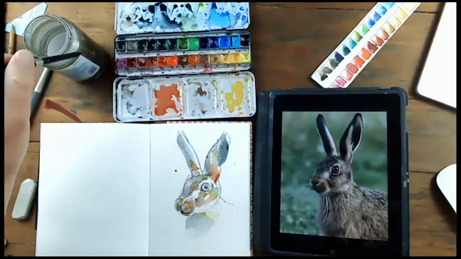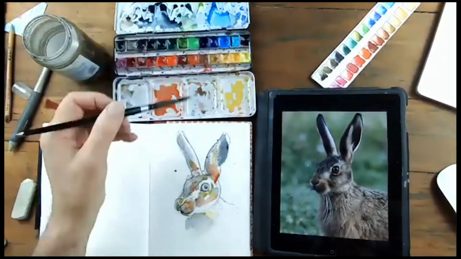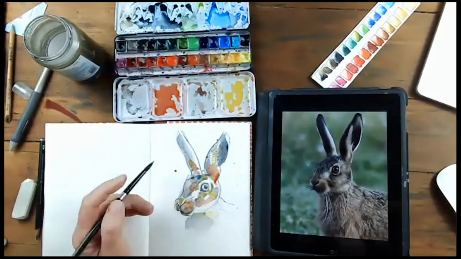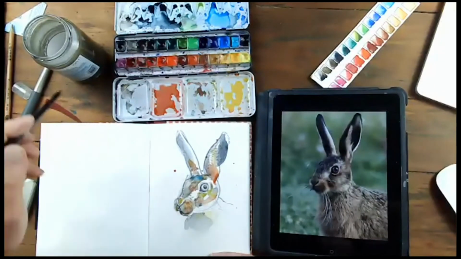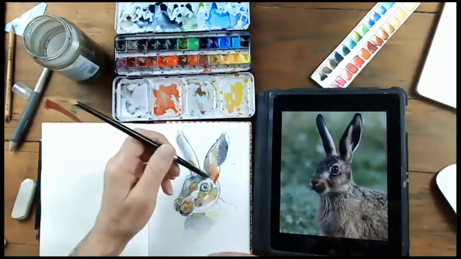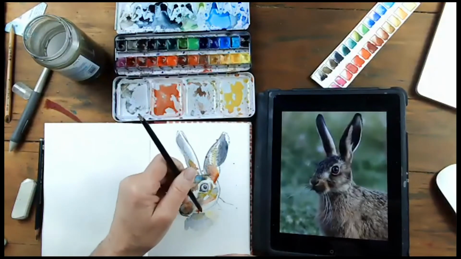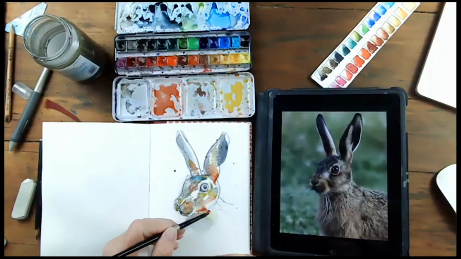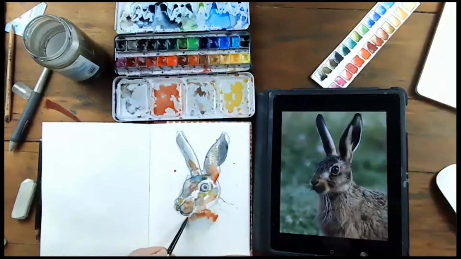So just try and paint this in a really relaxed way. Bit of blue maybe, bit of blue on the top of the head. And all these colours are going to work together and hopefully blend to describe the form. See, look at that running down there. That's going to turn into something rather nice.